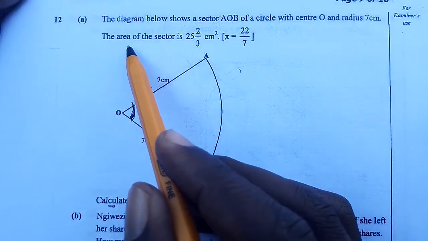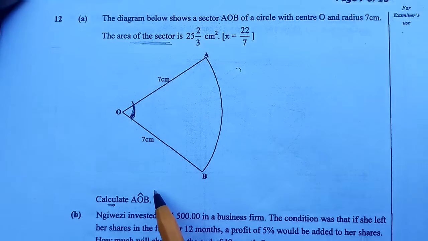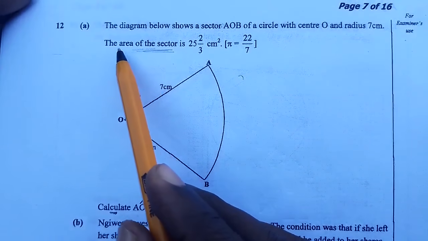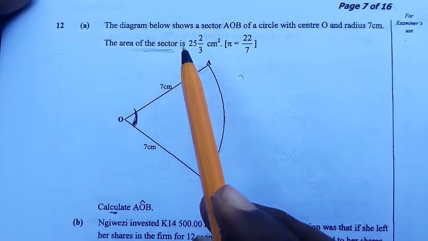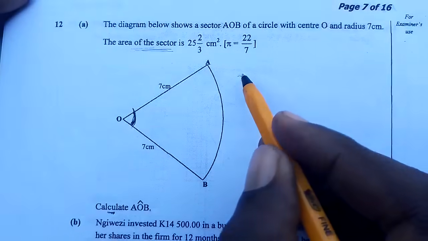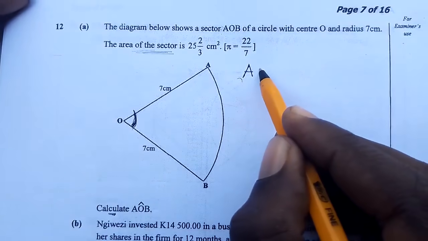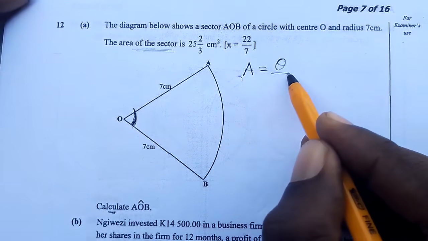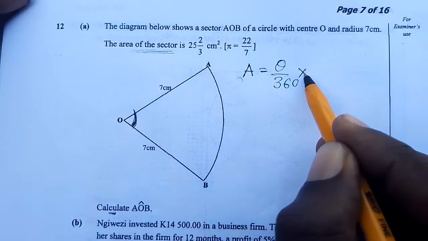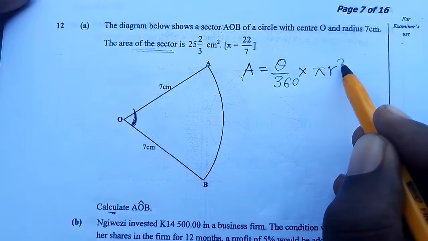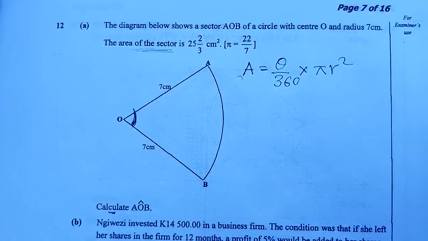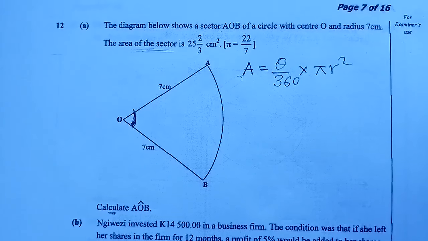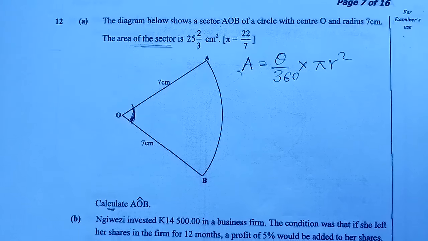So what are you given? Mathematics is all about understanding the question. I'm told to find the area of the sector. So the formula for the area of the sector: A is equal to theta over 360 times pi r squared. This is the formula that we are going to use.